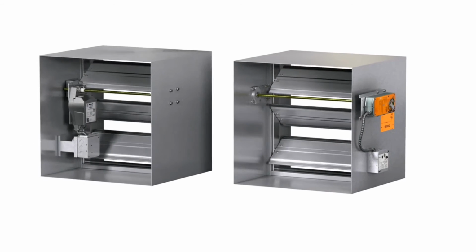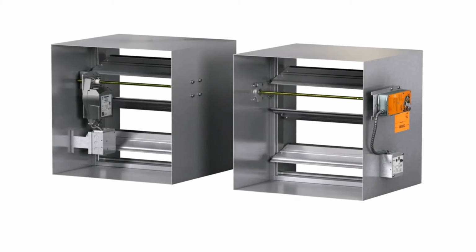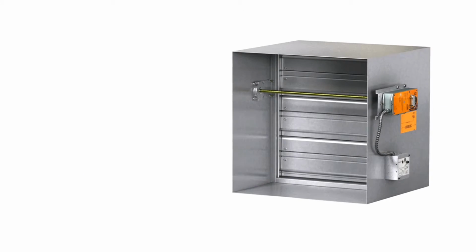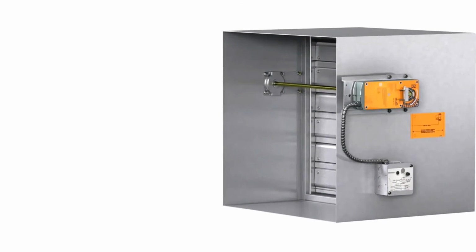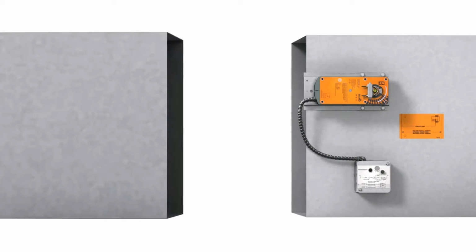During fire condition, the fusible link in the damper melts at a specified temperature and it closes the damper. This damper is delivered to the site with the factory installed actuator to allow for remote operation. This actuator may be installed either inside or outside of the airstream.